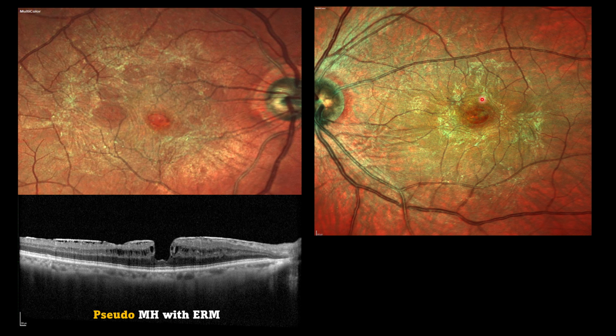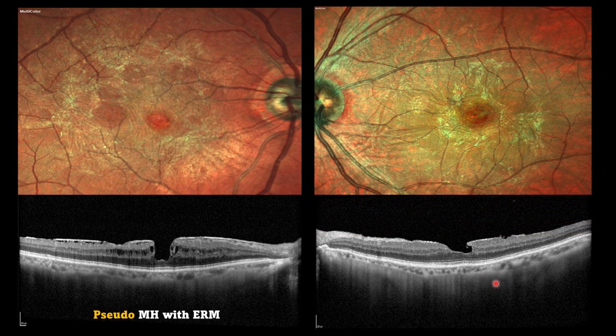Here is another patient. Again, there is some epiretinal membrane, but it seems there is a hole. So we think that this probably is actually a genuine macular hole. But we do an OCT and we find that there is actually no full thickness macular hole here. There is only a partial thickness hole. So this is what we call a lamellar macular hole. So it's very easy to misdiagnose pseudo holes or lamellar holes as full thickness macular holes unless we also check the corresponding OCTs.